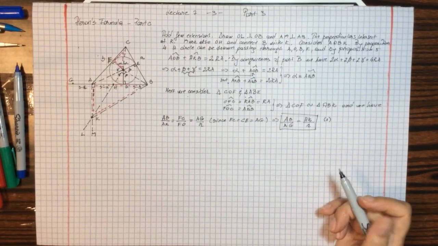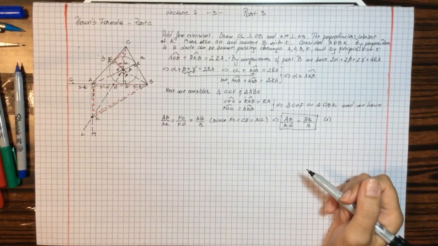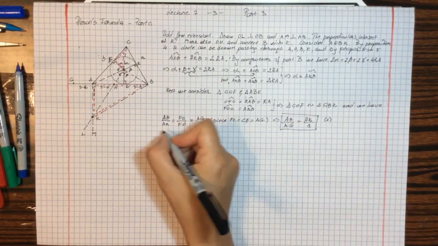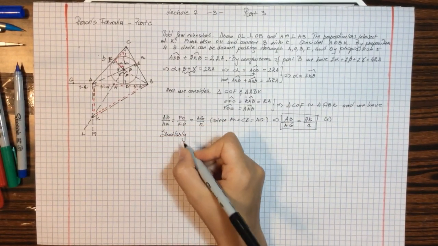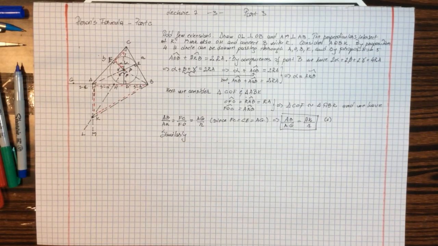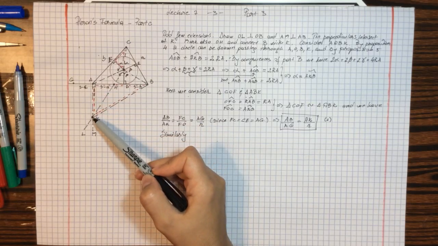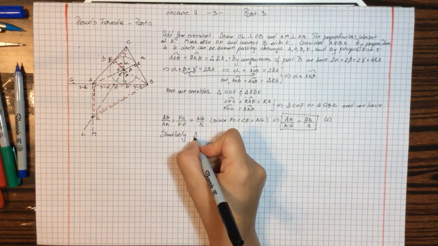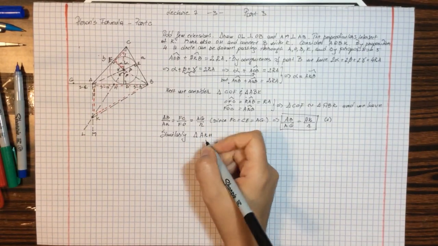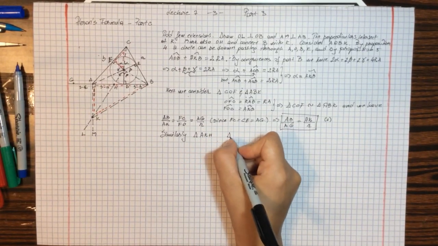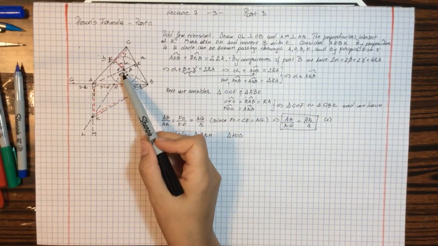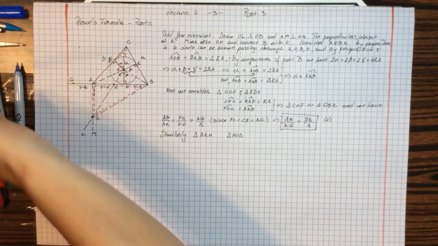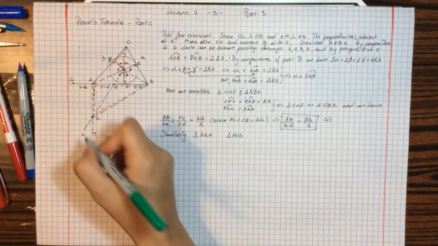Because I'm going to do something similar with another pair of similar triangles. So similarly, I'm going to consider 2 other triangles: triangle AKH with triangle HOD. Let me try to do them in green now.